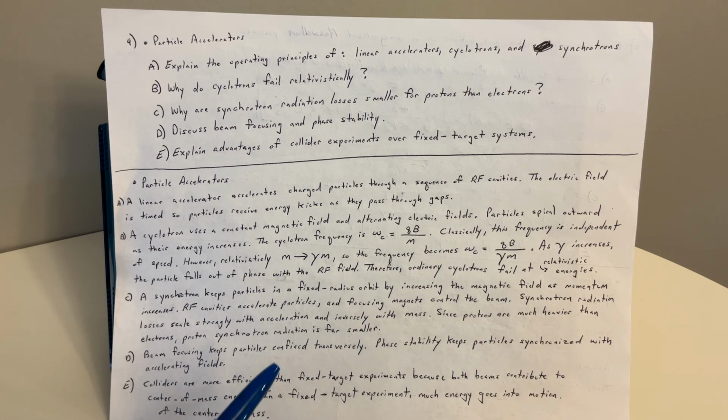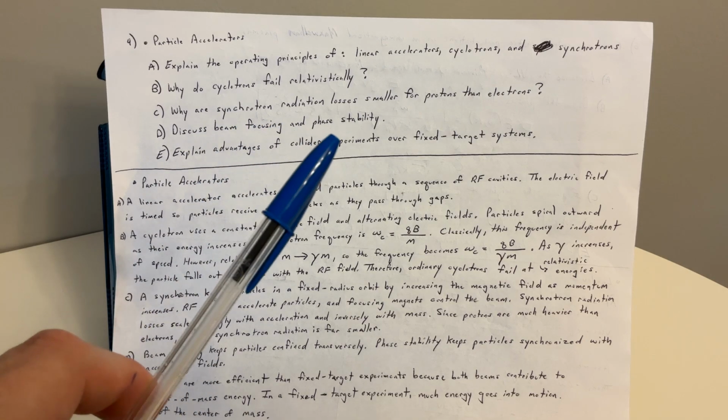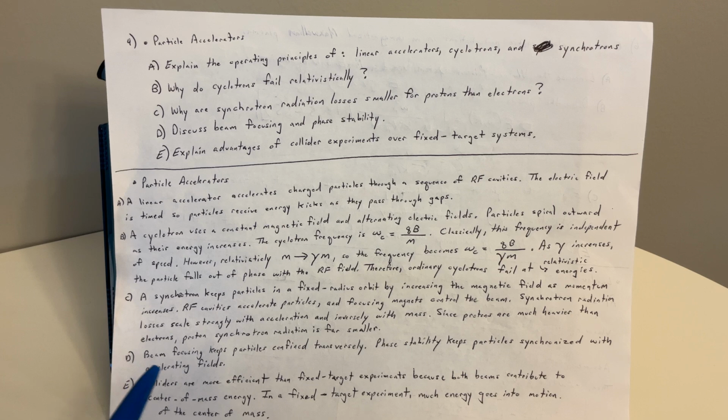Okay, let's see here. Letter D, discuss beam focusing and phase stability. Beam focusing keeps particles confined transversely. Phase stability keeps particles synchronized with accelerating fields. Part E, explain advantages of collider experiments over fixed target systems.